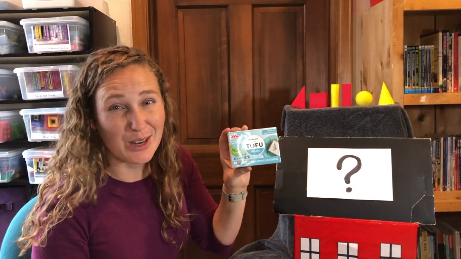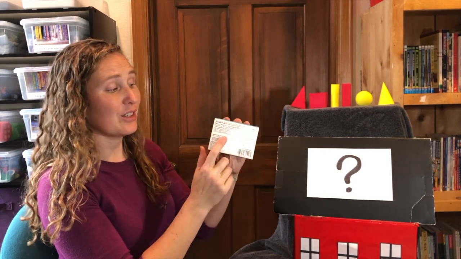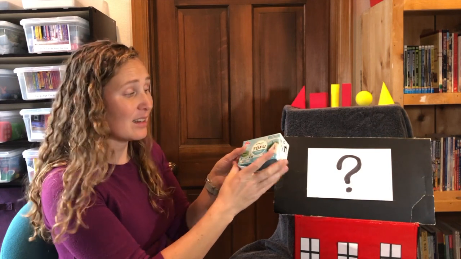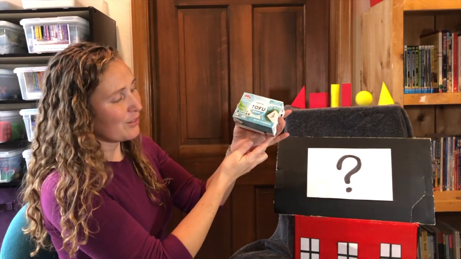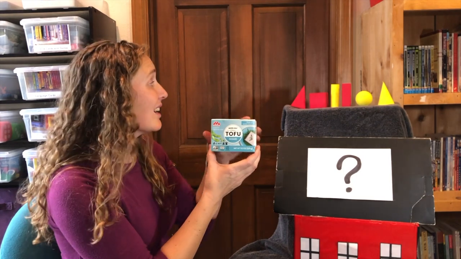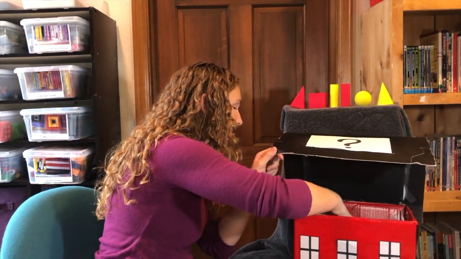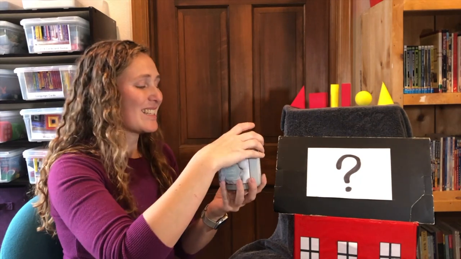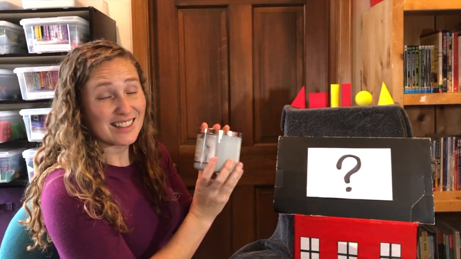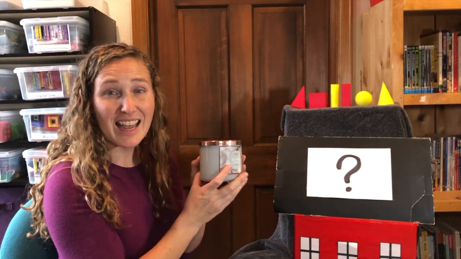I have a box of tofu. This box of tofu has 1, 2, 3, 4, 5, 6 rectangular faces and 1, 2, 3, 4, 5, 6, 7, 8 vertices. This is a rectangular prism. This candle smells good. Do you know what shape this candle is? It rolls and has two circular faces. This candle is a cylinder.